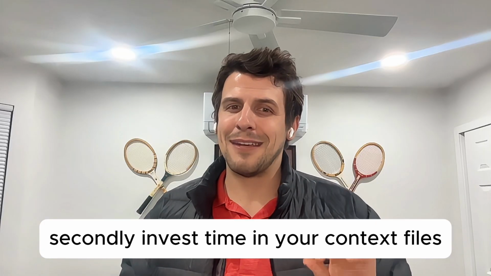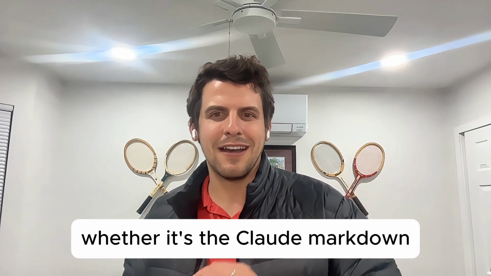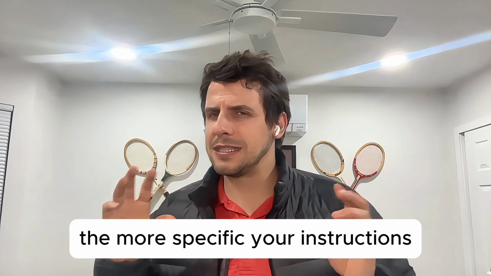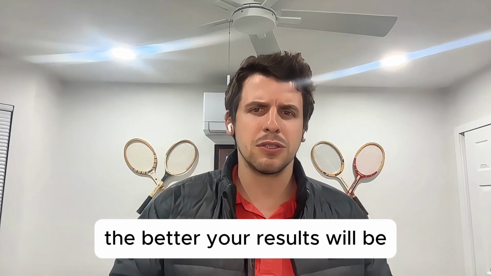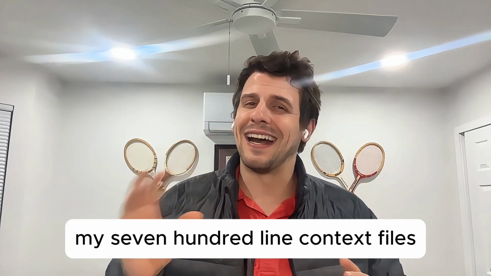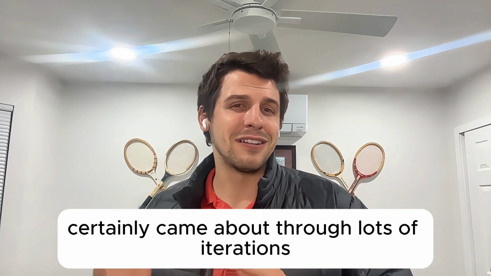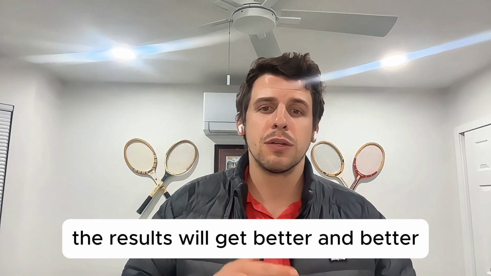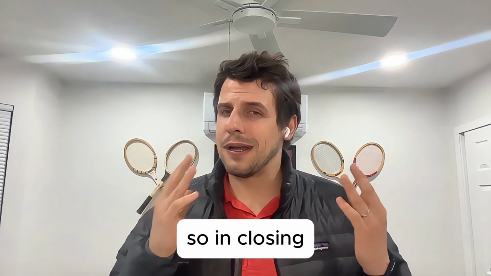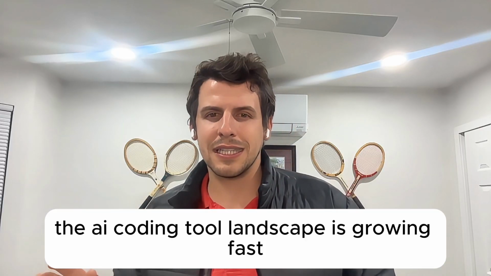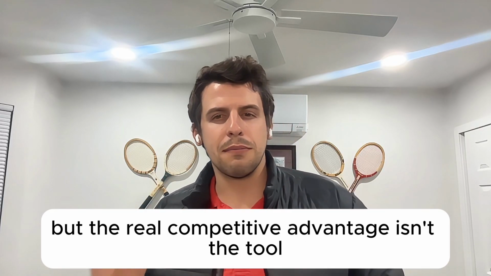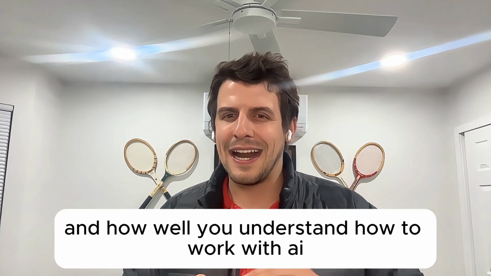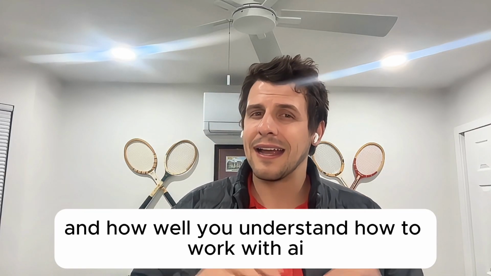Secondly, invest time in your context files, whether it's the Claude Markdown, Agents Markdown, the rules files, the commands, the subagents. The more specific your instructions, the better your results will be. My 700-line context files certainly came about through lots of iterations, and you'll find that as you refine the context, the results will get better and better. So in closing, the AI coding tool landscape is growing fast, but the real competitive advantage isn't the tool, it's how well you engineer the context around it and how well you understand how to work with AI in general.